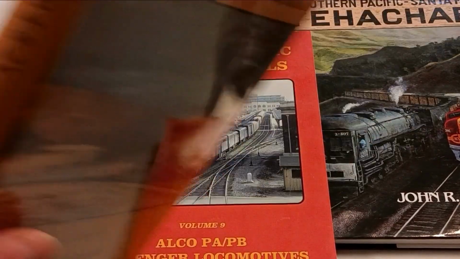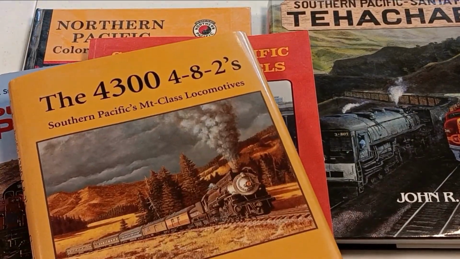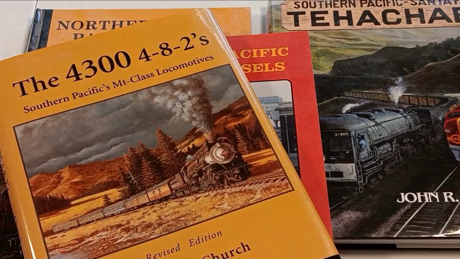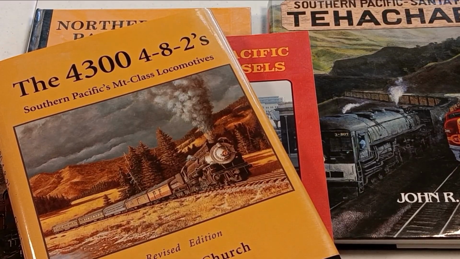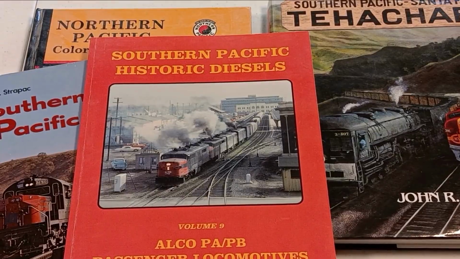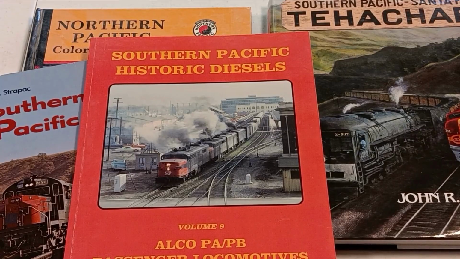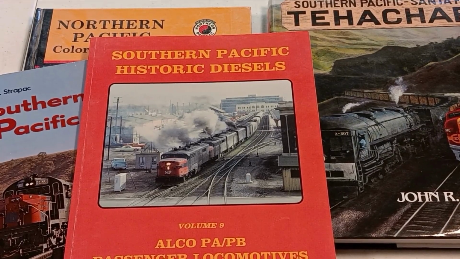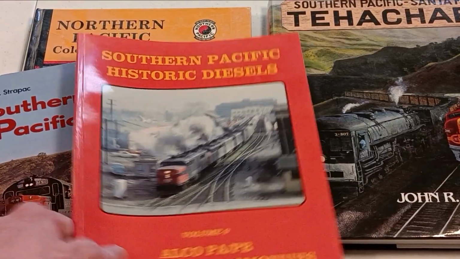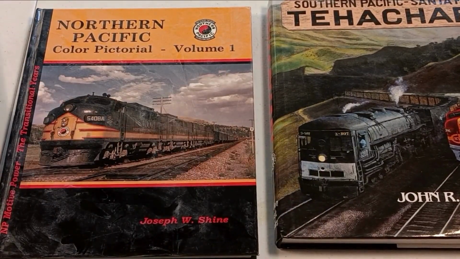A lot of times there are books available, like here's one on Southern Pacific Mountains. I also have books on the GS-4 Daylights and the cab forwards as well. So a lot of times you can find an assortment of books on the locomotives that you want and need.